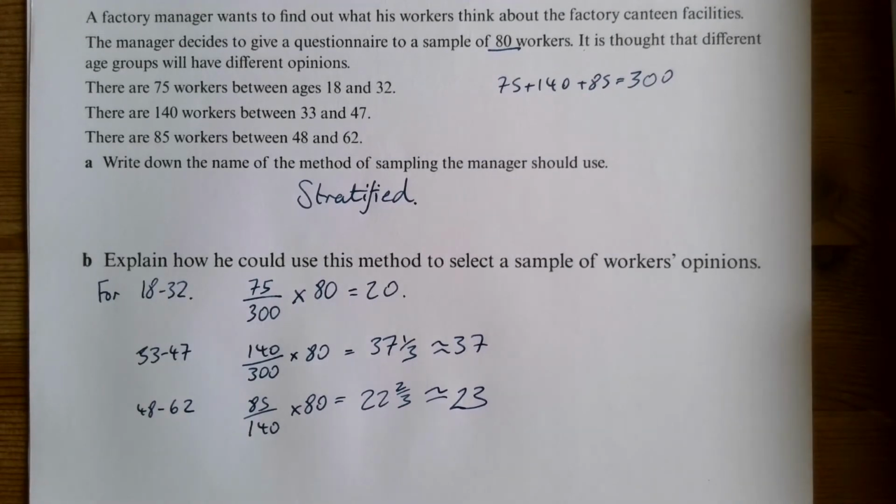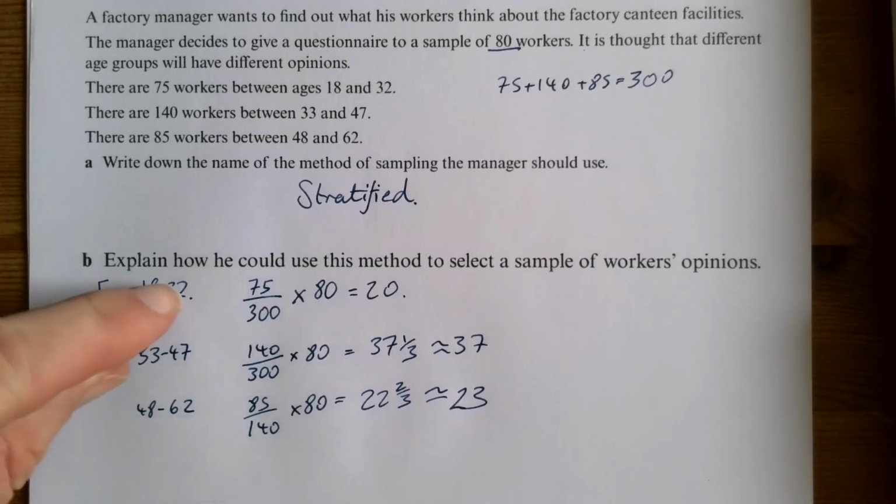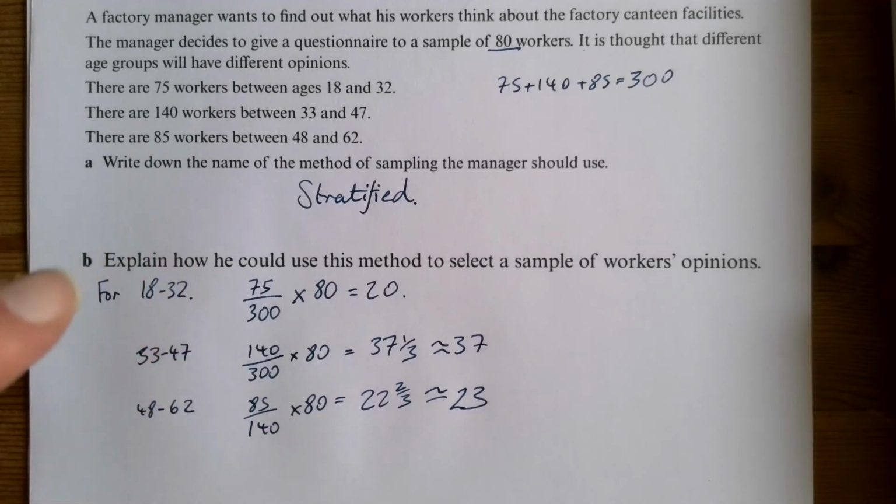So I'm not going to write all that down, I'll leave that to you to do. So it's going through the same thing again about having three numbered lists and using a random number generator to randomly select 20 from there, 37 from there, and 23 from there. But this working is part of your explanation.